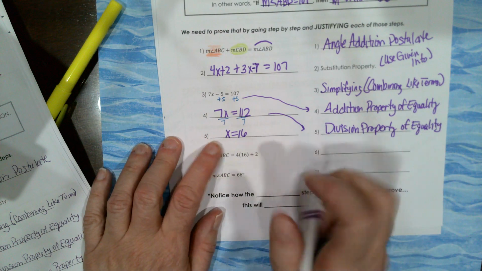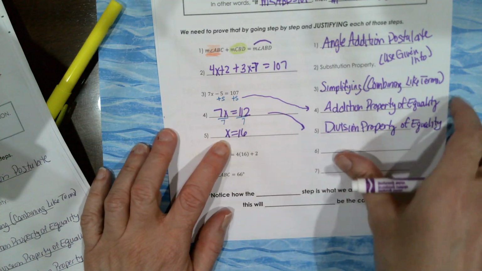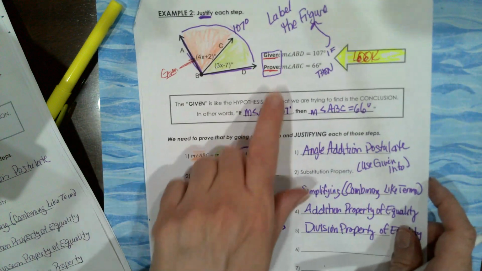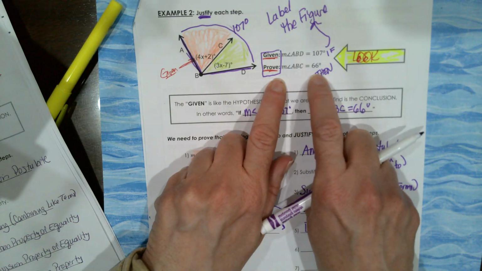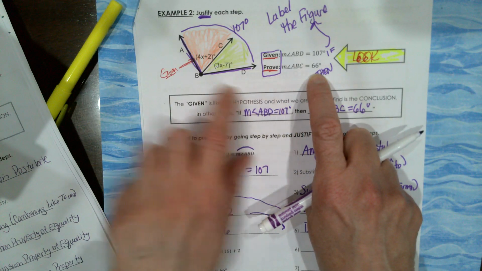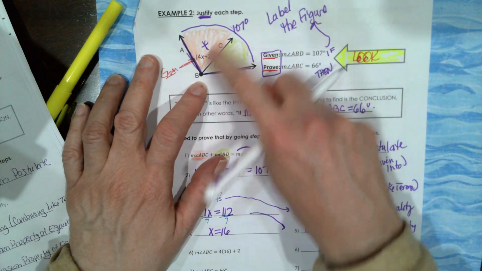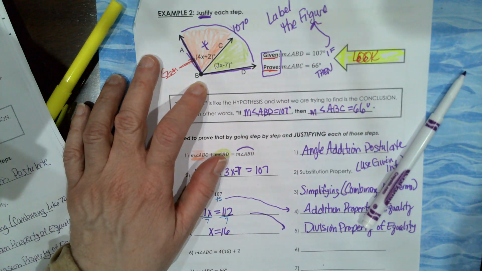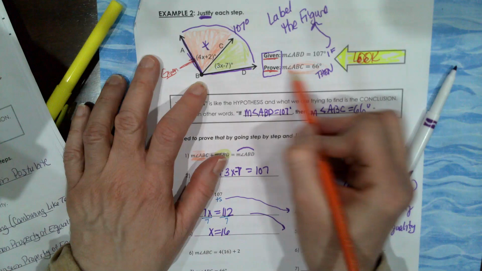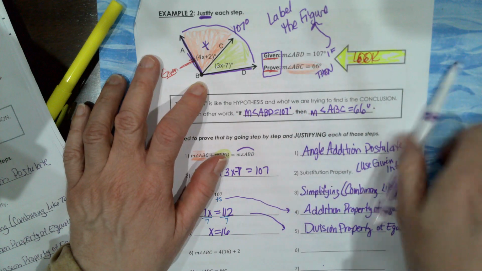All right, so now we have a value for x, but we're not done, because we're trying to prove that the measure of angle ABC equals 66. That's this one. So we're trying to prove that this orange angle is 66. So just getting x alone isn't enough.